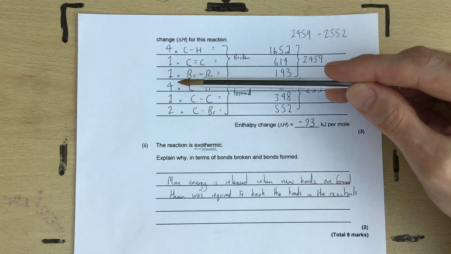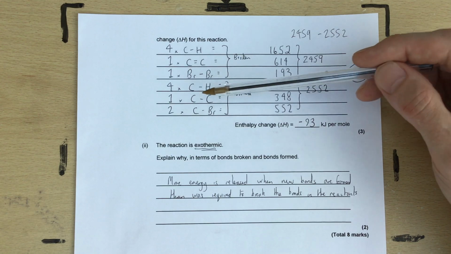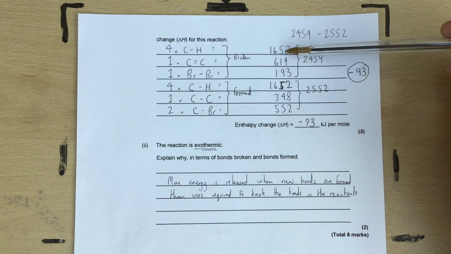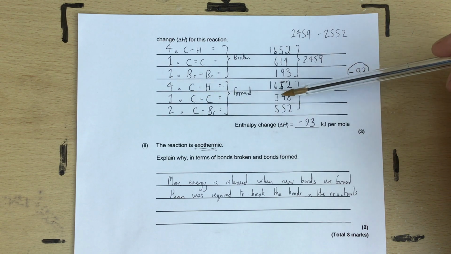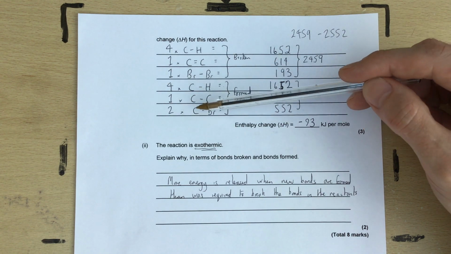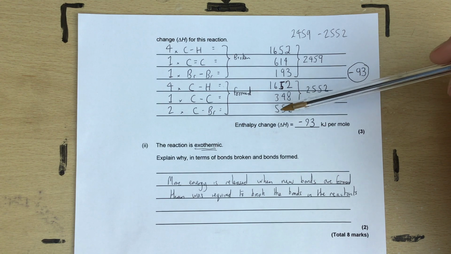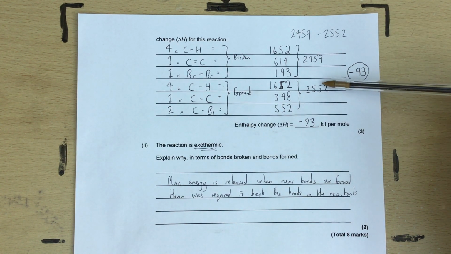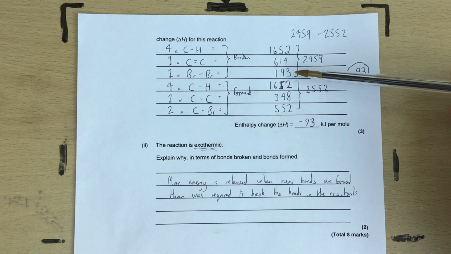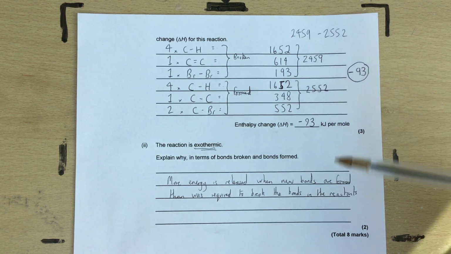Those are the bonds in the products. 4 times carbon-hydrogen again, so it's the same number, 1652. And you've got 1 carbon-carbon bond, which gives you 348, and 2 times carbon-bromine bonds, which gives you 552 altogether. Add those up and you've got the total energy in the bonds of the products. That's 2552.